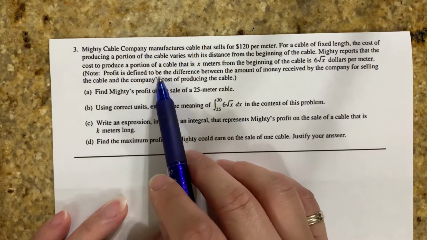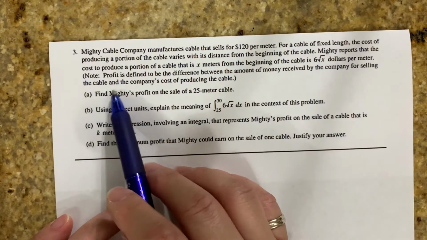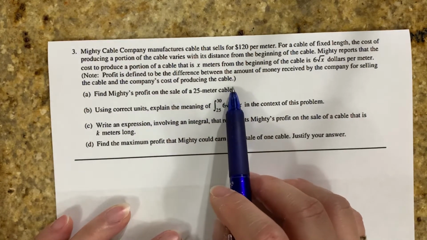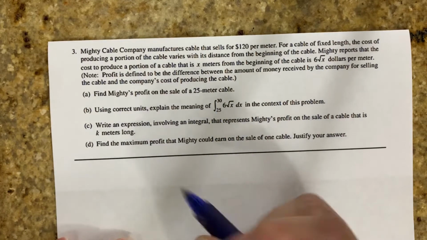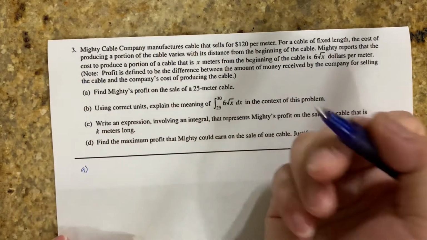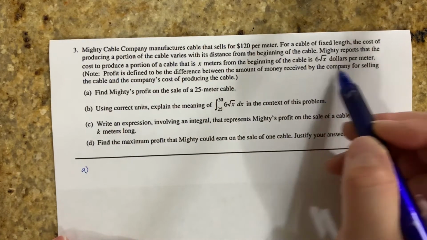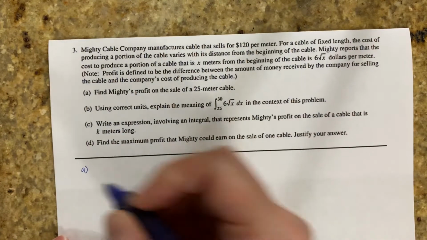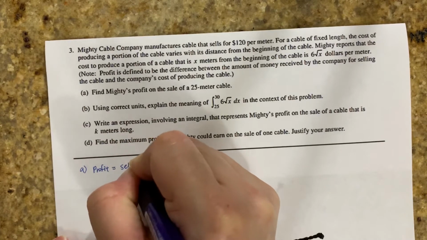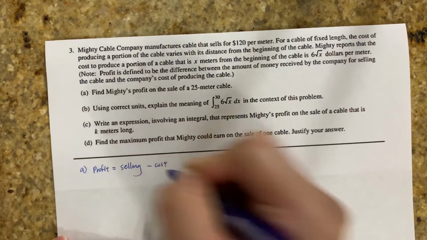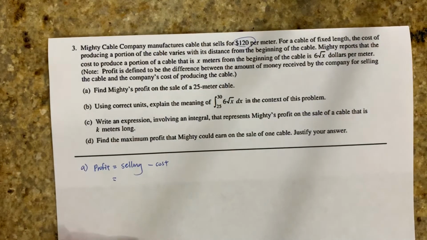Note, profit is defined to be the difference between the amount of money received by the company for selling the cable and the company's cost for producing the cable. So part A, find Mighty's profit on the sale of a 25-meter cable. All right. So first thing is we have to define what profit is. It says profit is defined by the difference between selling and the cost. So profit equals the selling minus the cost, right? Well, how much is it selling for? It's selling for $120 per meter, right?